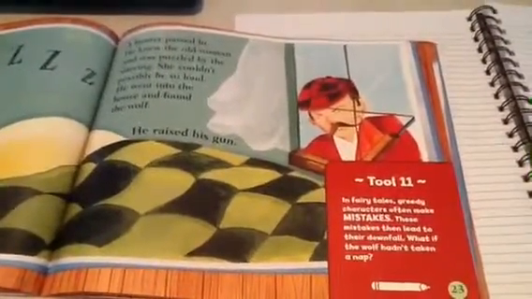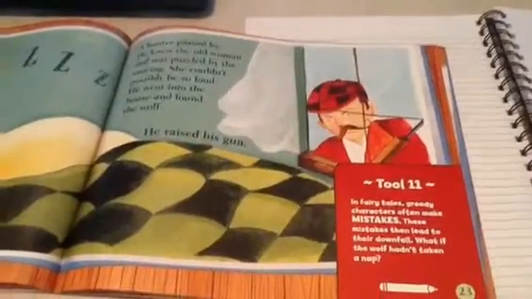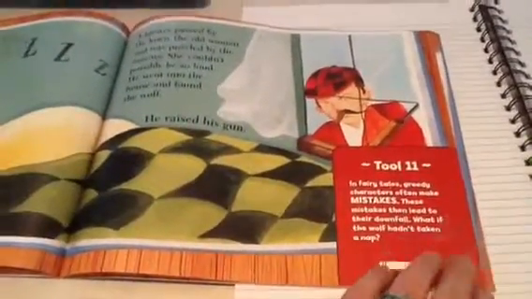Tool 11 is about mistakes. In fairy tales, greedy characters often make mistakes. These mistakes can lead to their downfall. What would have happened if the wolf hadn't taken a nap?